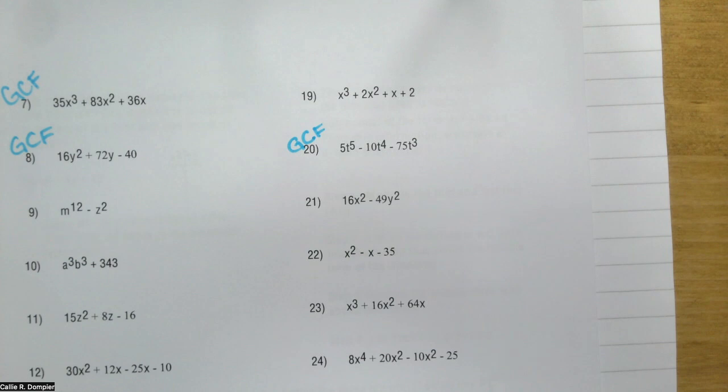Good. 16 minus 49. Is there a number that you can divide 16 by and that you can divide 49 by? I don't think so. Because the only factors of 16 are 8, 2, and 4, and 49 is not an even number, so it's not going to be divisible by any of those.